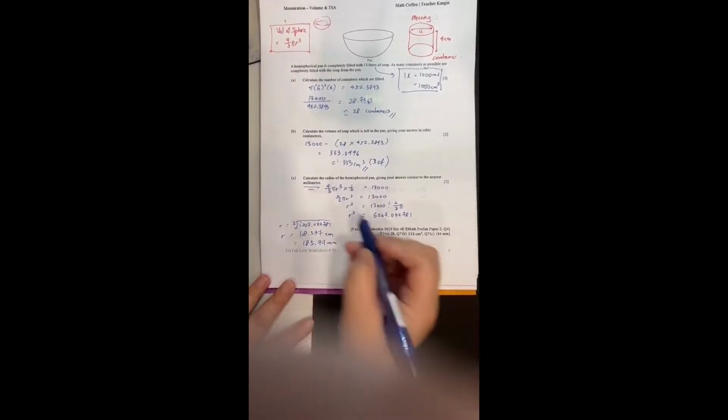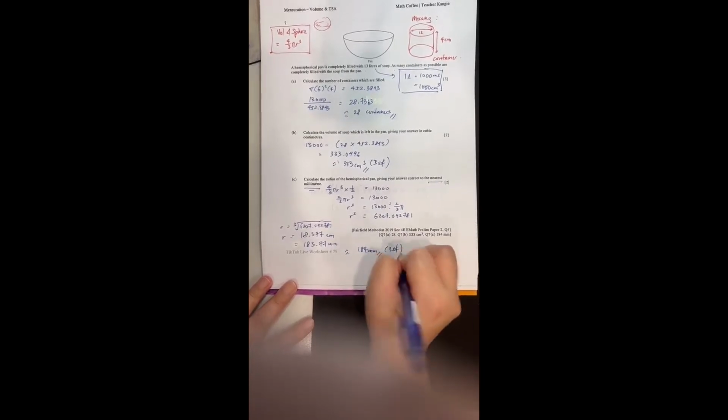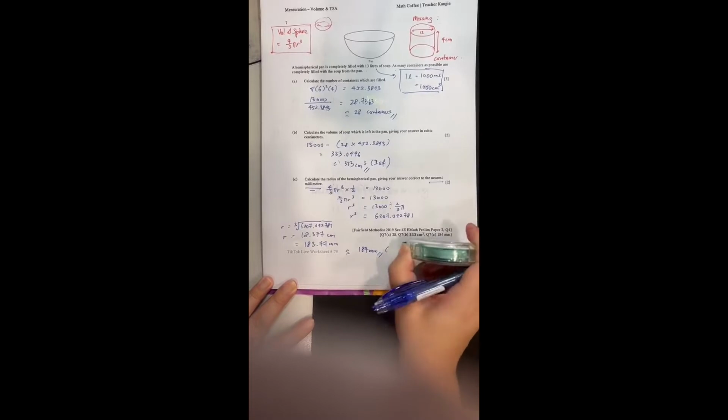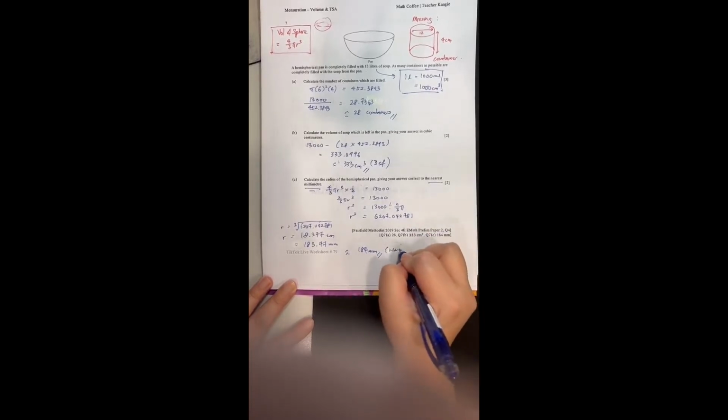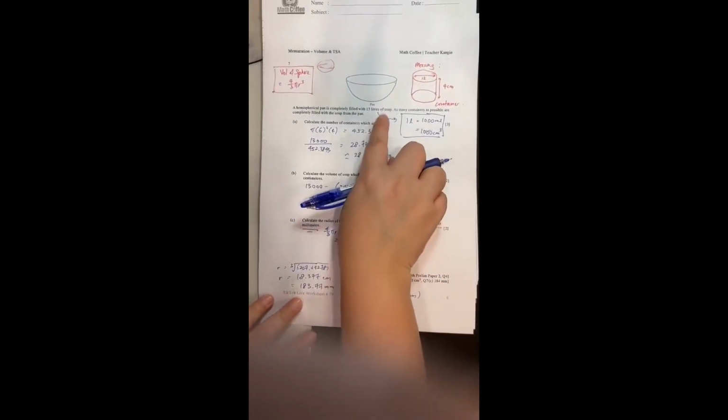183.77 mm. Round off to the nearest means round off to the nearest whole number. So in this case, it will be 184 mm. This is not 3SF, this is nearest mm. So that will be the radius of this hemisphere pan. Okay, so that is how you do this question.